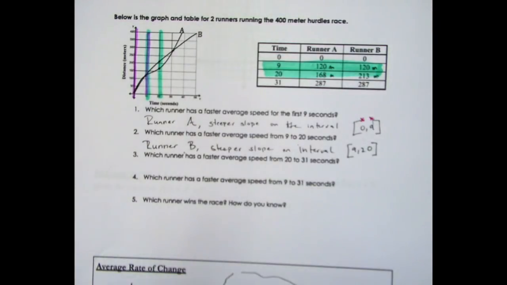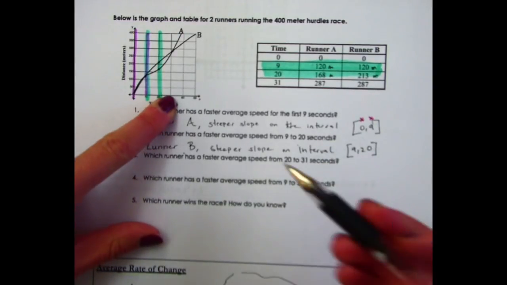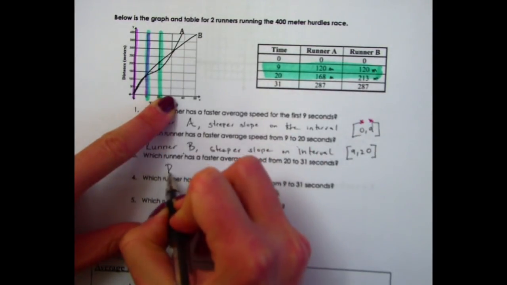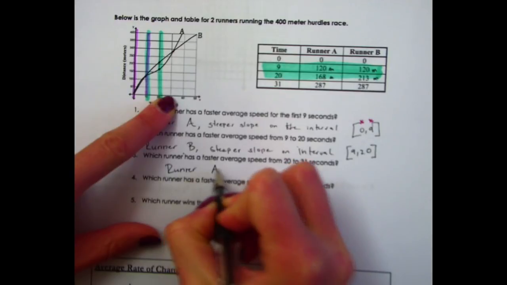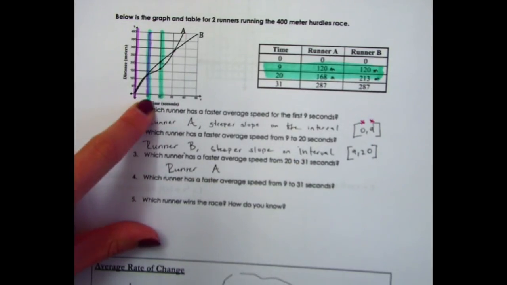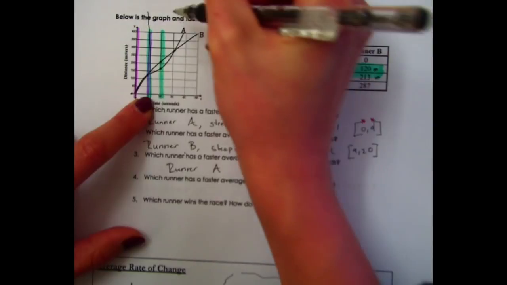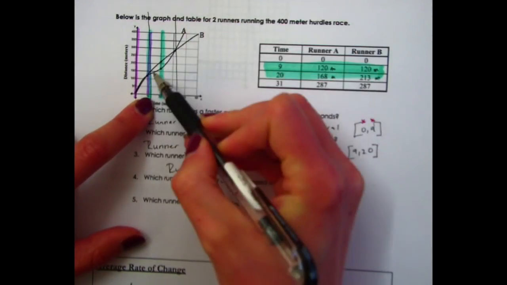All right, faster average speed from 20 to 30. It looks like it's going to be runner A again. 9 to 31. So that's all the way from 9 to 31. It looks like runner B is steeper on that whole interval.